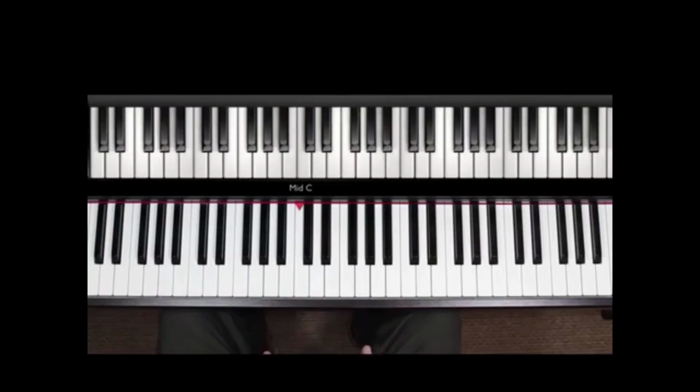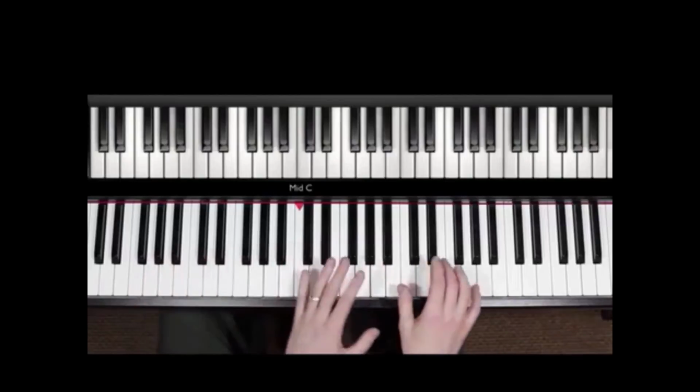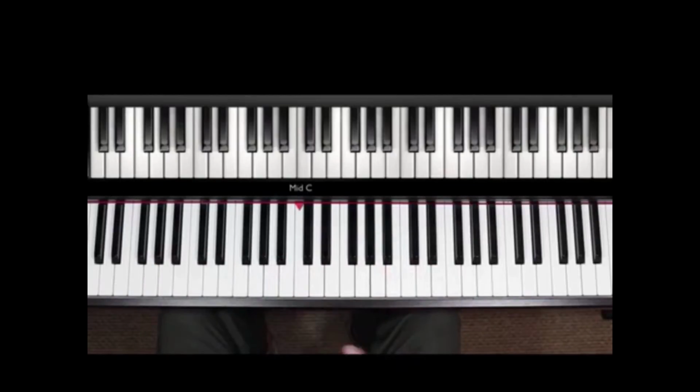In the next couple of books you'll learn about inversions, which actually makes it easier to play because the chords won't be jumping so much about, but that's for the next book. So the next 3 songs are pretty much the same if you know the song.